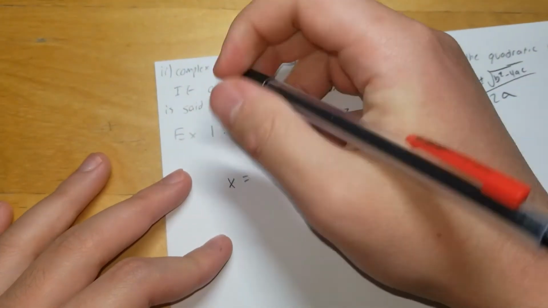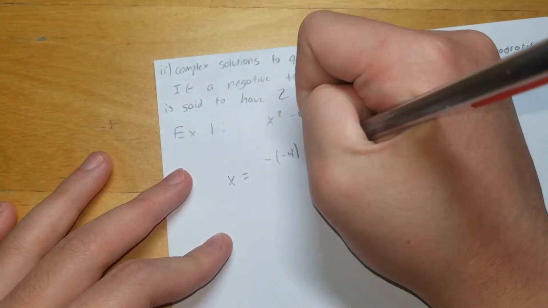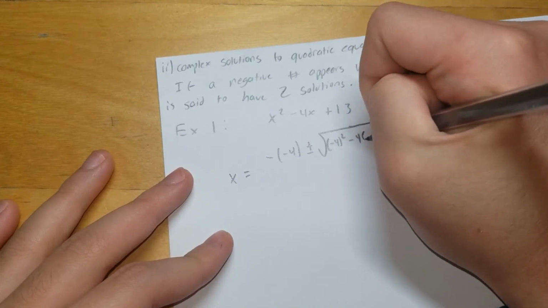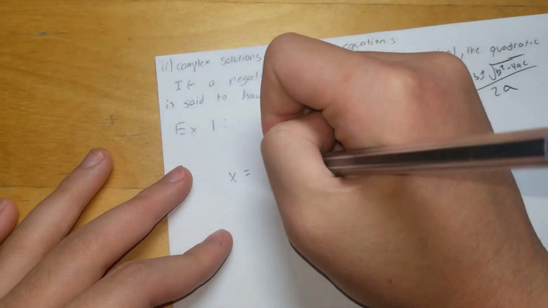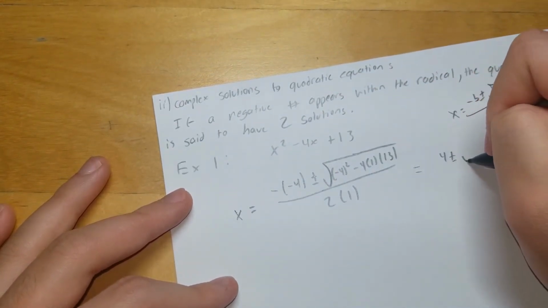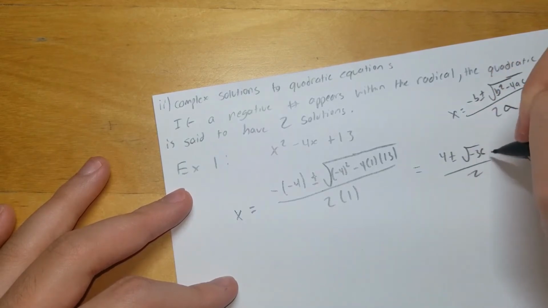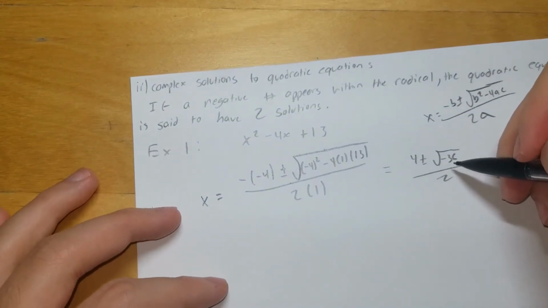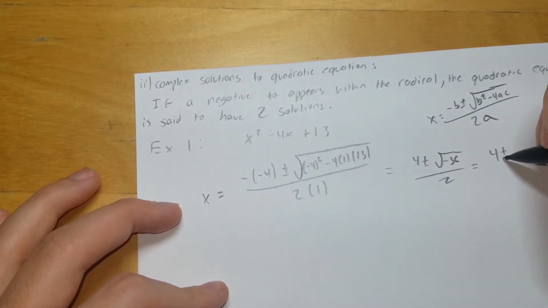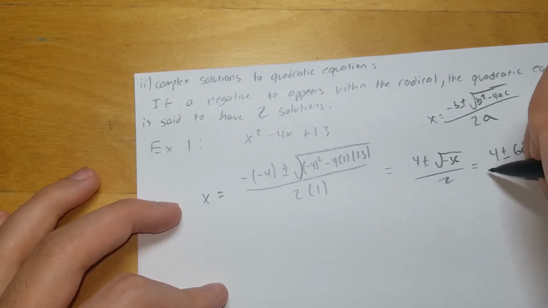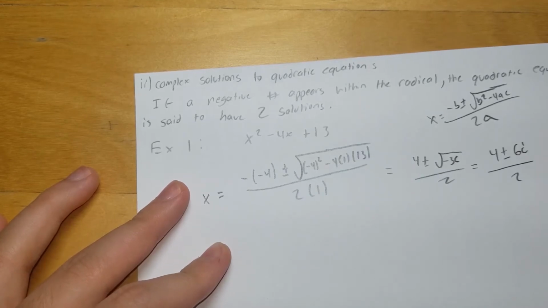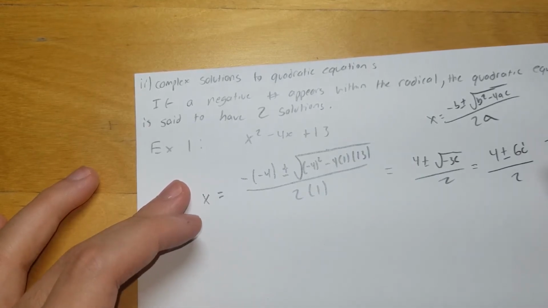So x equals negative b plus or minus the square root of 4 squared minus 4 times 1 times 13, over 2 times 1. And simplify it: 4 plus or minus the square root of negative 36 over 2. This case is special because there's a negative within the radical, so this would simply become 4 plus or minus 6i over 2. And then go further: 2 plus or minus 3i. That's your final answer.